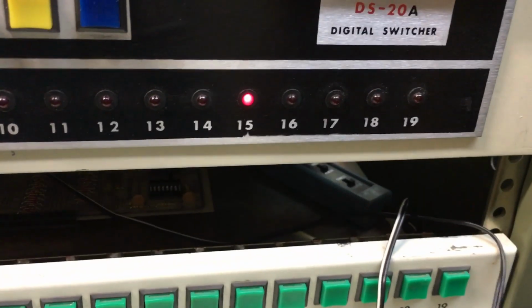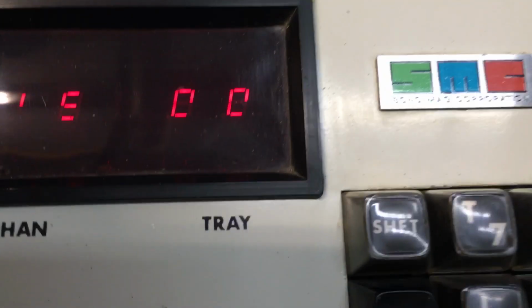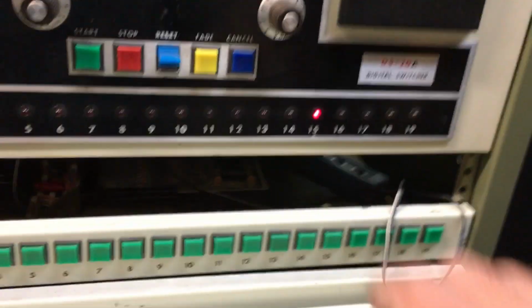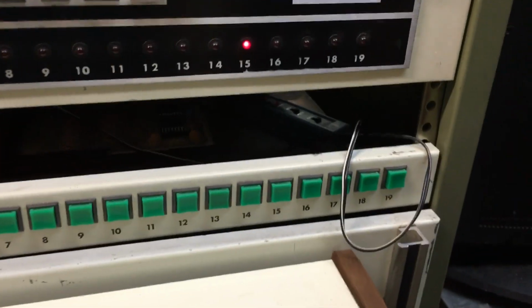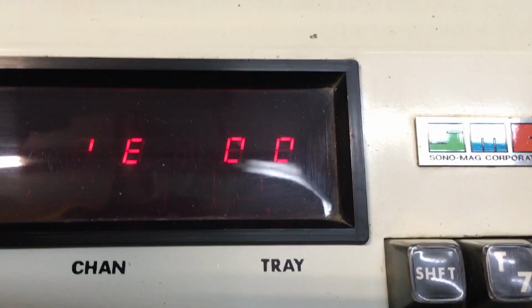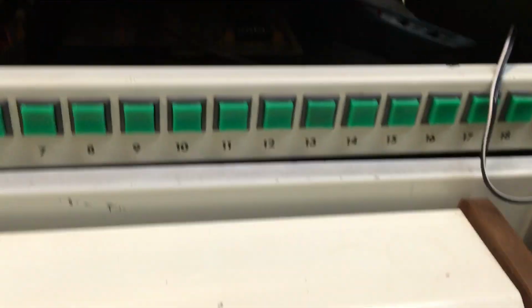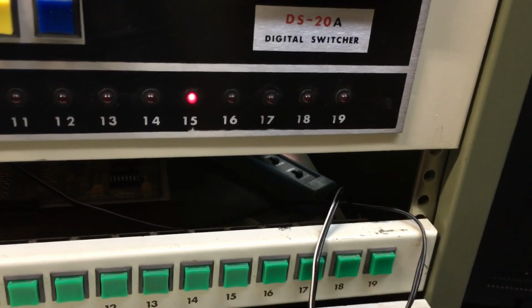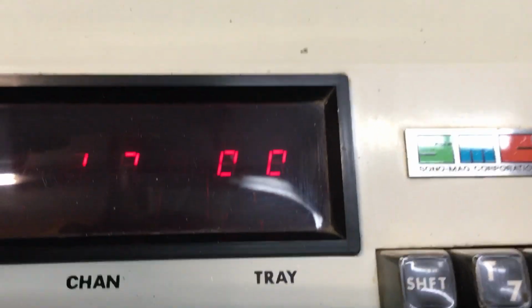So instead of 14, it jumps to 15, and 15 is supposed to be next. So if I do fade, it will stay on 15, and say 16 is next. So it's skipping over every other one. 16 should be next, but it will go to 17 rather than 16. So it skipped over 16, 17 is next.